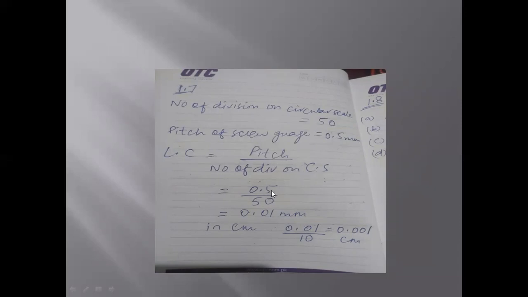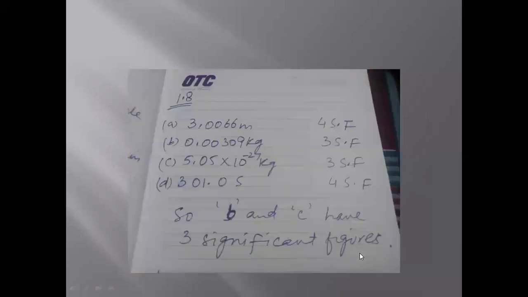So pitch is 0.5 and number of divisions on circular scale is 50. So the answer is 0.01 millimeters. And to convert it in centimeters, you will divide the answer by 10 and you will get 0.01 centimeters.